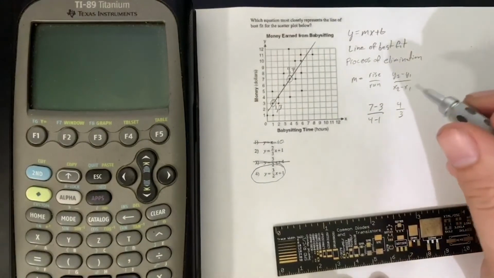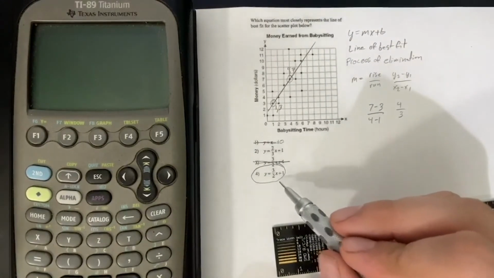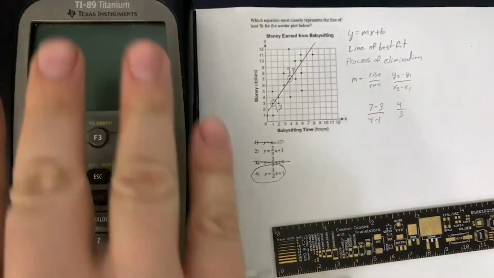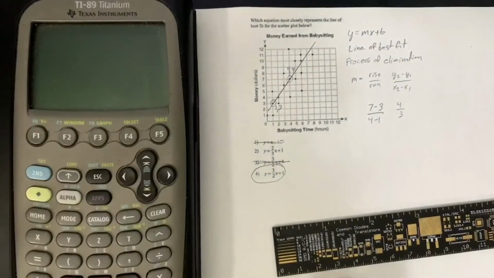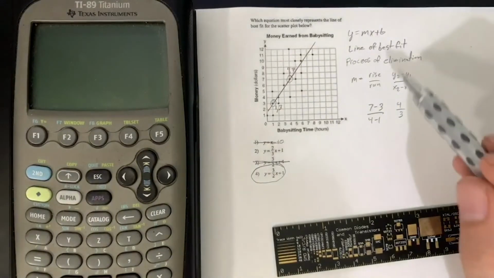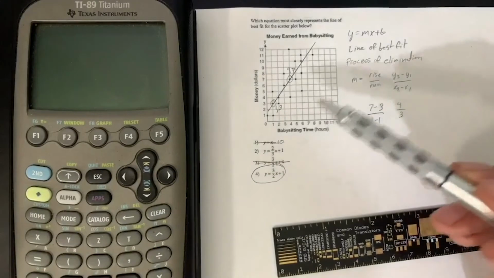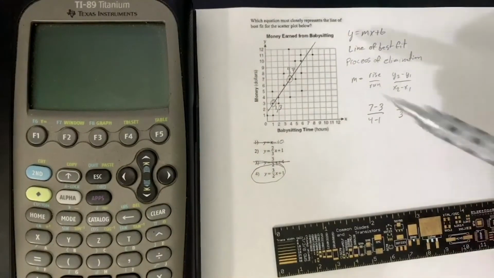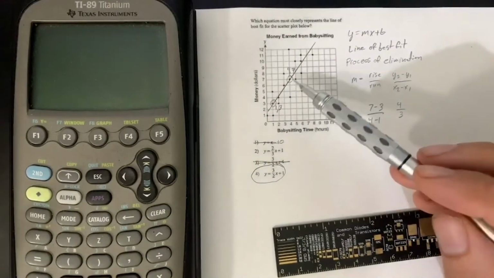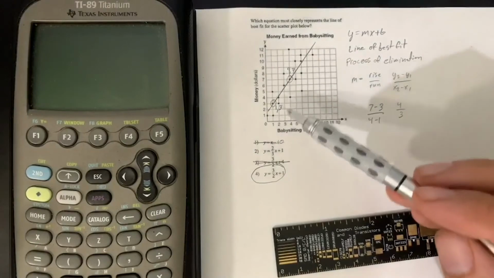It's close enough that this is going to be an acceptable answer without even having to break out the calculator. So I hope the idea of the process of elimination can help you out with solving some of your linear equation problems. But it never hurts to go back to the data and check, are you still on the right track?